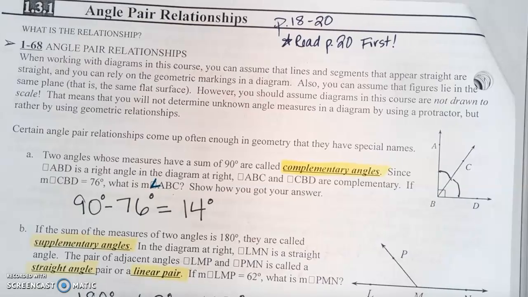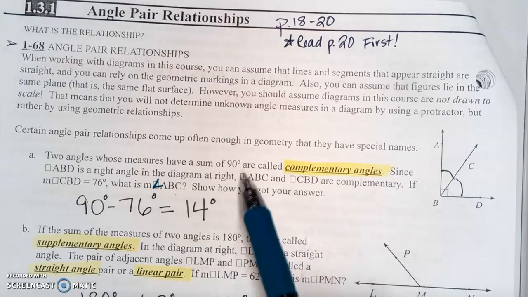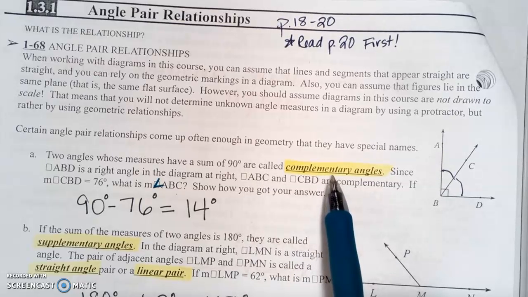That means that you will not determine unknown angle measures in a diagram by using a protractor, but rather by using geometric relationships. Certain angle pair relationships come up often enough in geometry that they have special names. Part A says two angles whose measures have a sum of 90 degrees are called complementary angles.